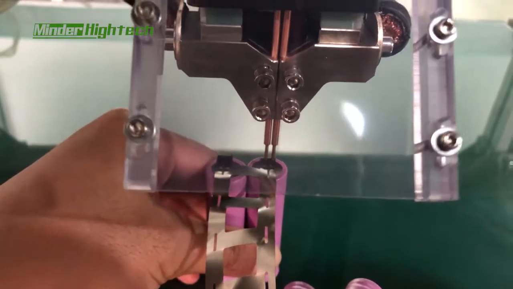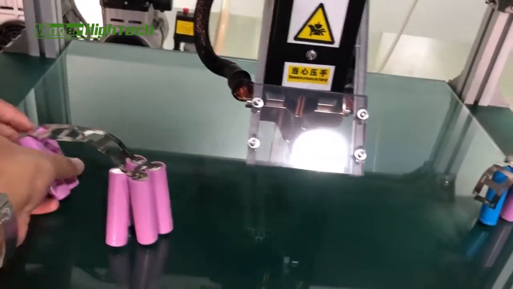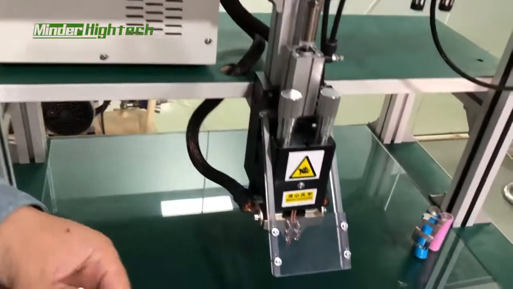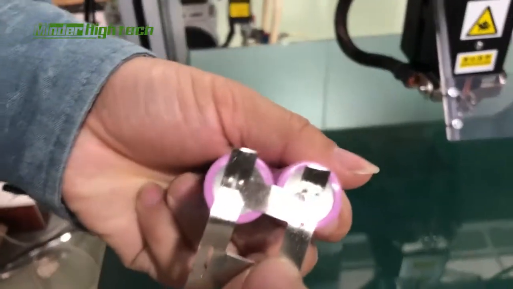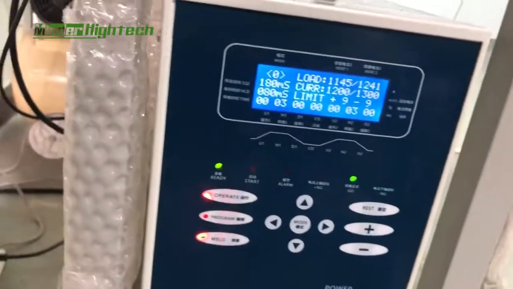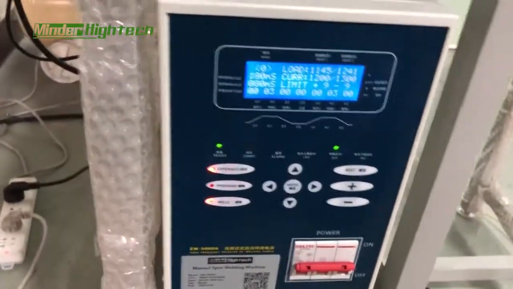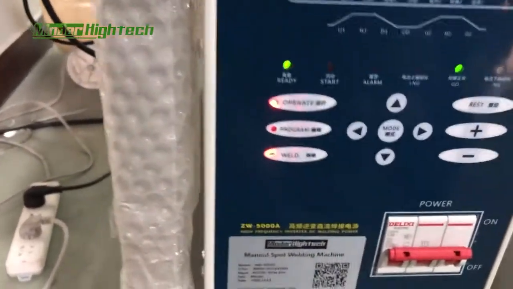And this time is 3 milliseconds. Here is limit. Limit we set as a percentage. That means if the real current is higher than 9% or lower than 9%, it will alarm us.